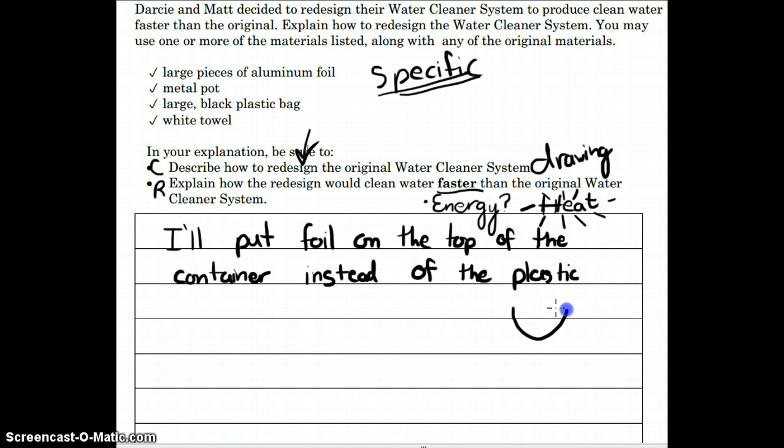I'm going to draw them a little bit of a picture. I'm going to say, here's the sun. Here's the little container. This is the foil.